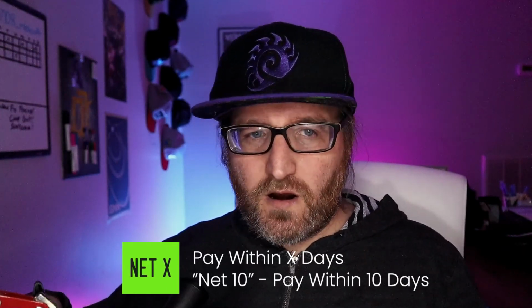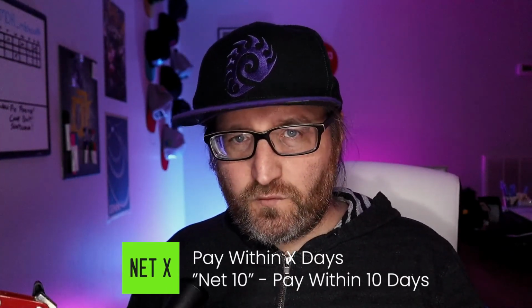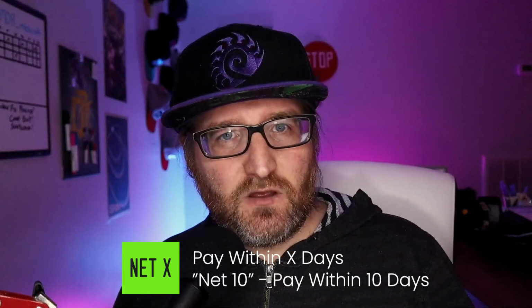The first one is net X, and that means that the customer is required to pay the invoice as soon as it's received up to a certain date, or they can be charged a late fee. Now, typically, the payment window is something like 30 days or 14 days, but you can set this for as long or as short as you like.